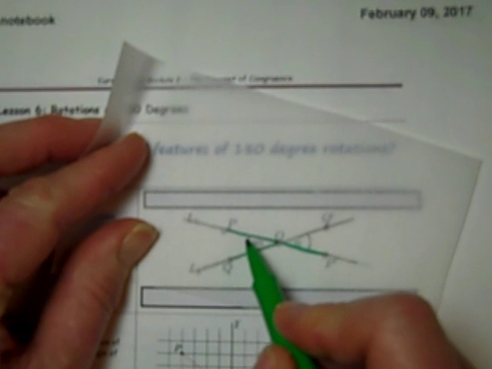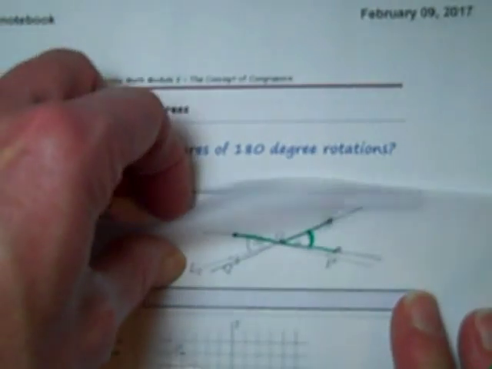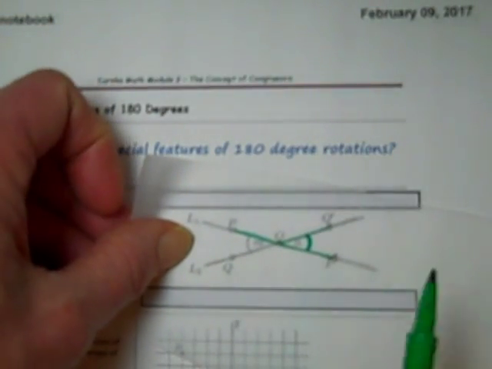Then, the other thing that I would like you to notice is the measure of the angle. Notice angle M, and this is the measure of angle M right here. When you rotate it about the figure, this whole angle will be preserved so that the new angle has the same exact measure. We already knew that from our study about vertical angles, but rotating 180 degrees proves that the vertical angles are equal in measure.